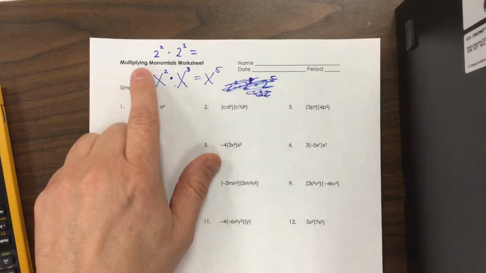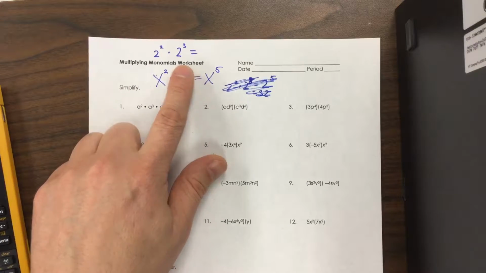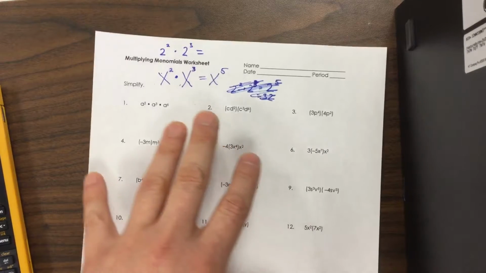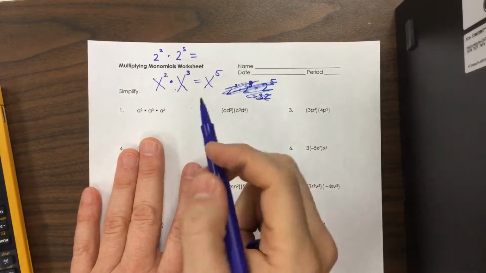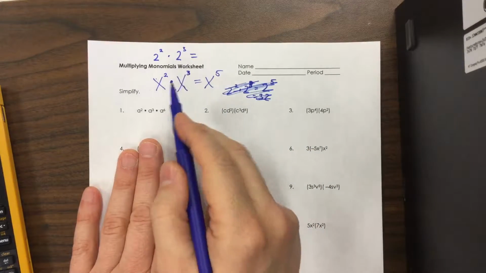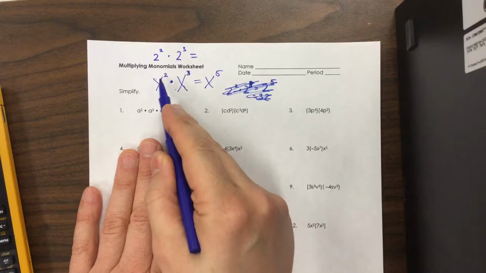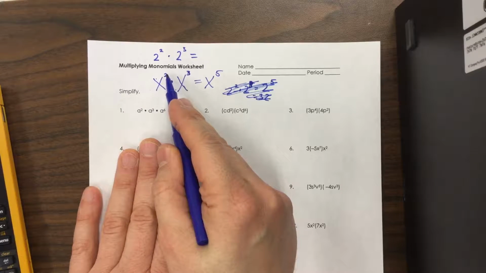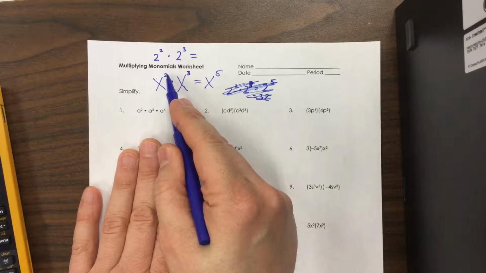This is your multiplying monomials worksheet, and we're going to do the odds together. But before we do, I want to give you a quick recap of the exponent rule we've learned so far. Okay, so we have learned when your base, this is called a base, and the number that's floating up to the top right is called the exponent.